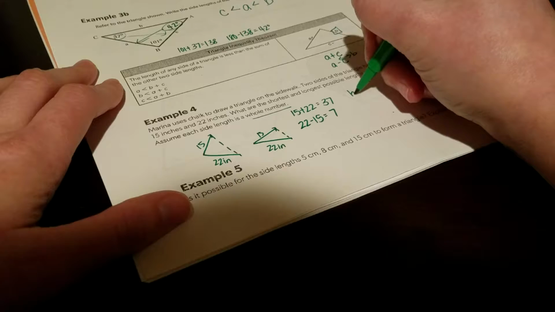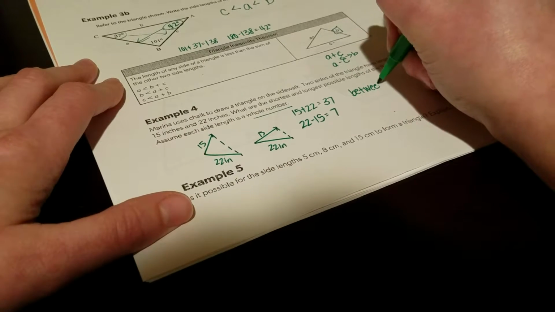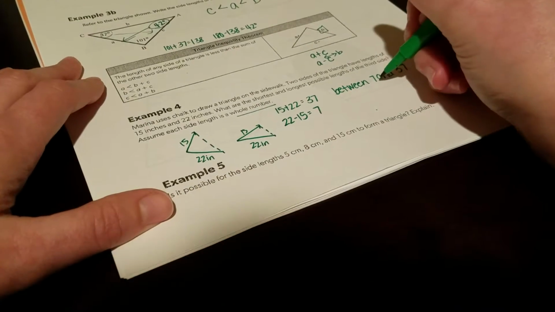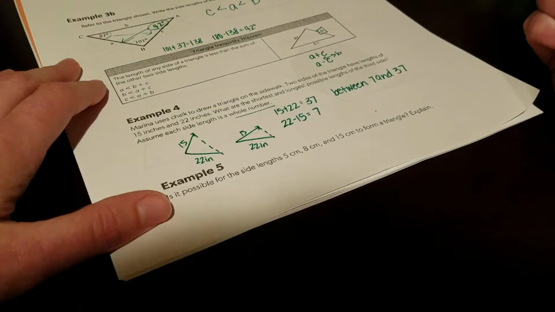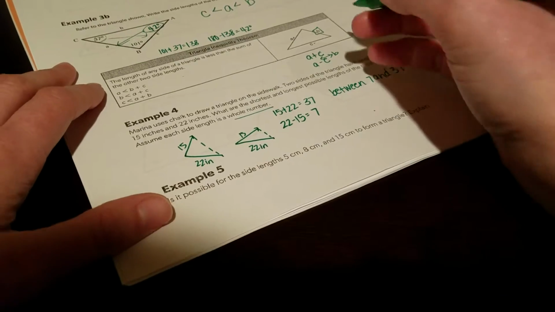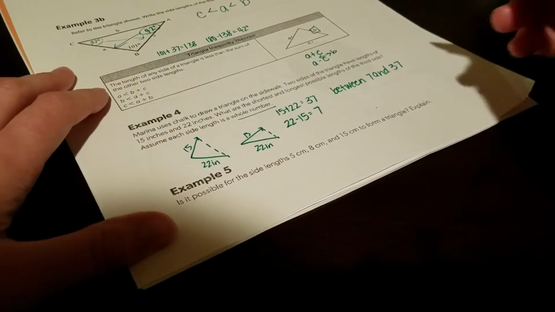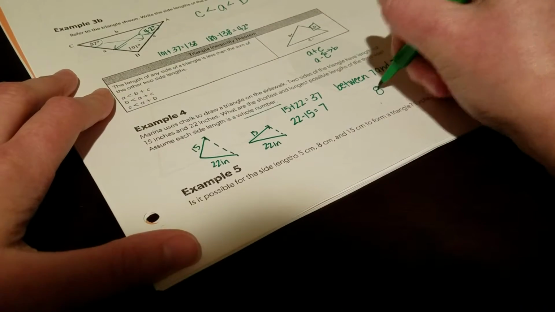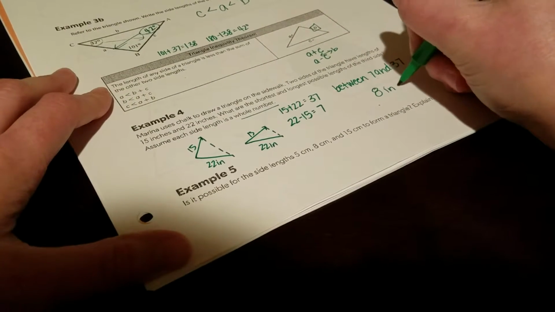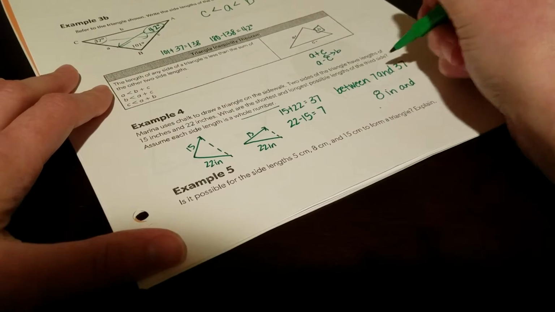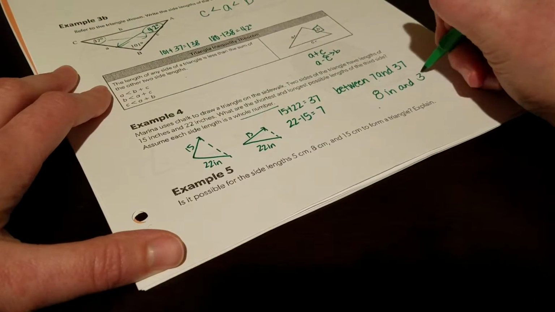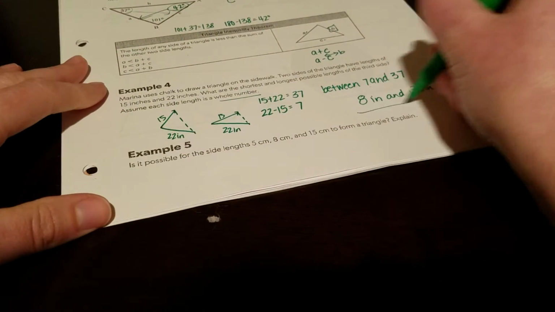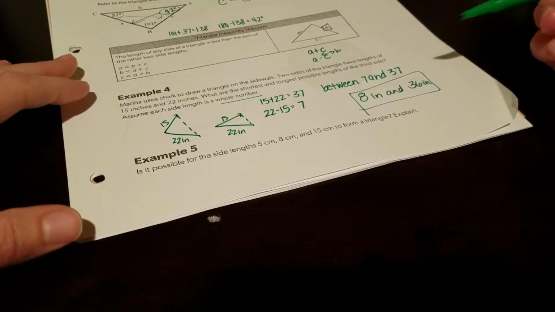So this tells me that the third side has to be somewhere between 7 and 37. It's not allowed to be 7, and it's not allowed to be 37. It has to be between them. So what is the shortest possible length of the third side? If it's between these two, the first available is 8. So 8 inches, and the longest possible would be one less than this, so 36 inches, because it did say they were whole numbers. So these are the shortest and longest possible sides.